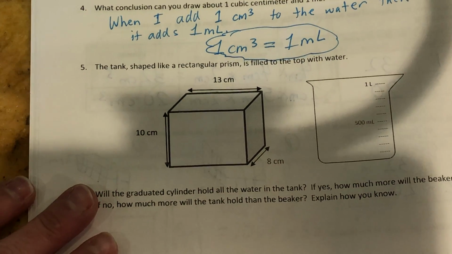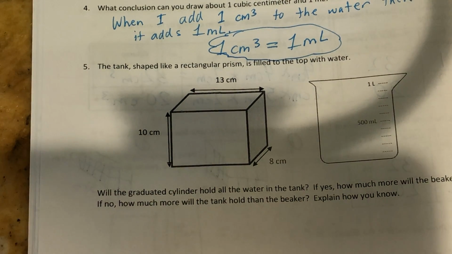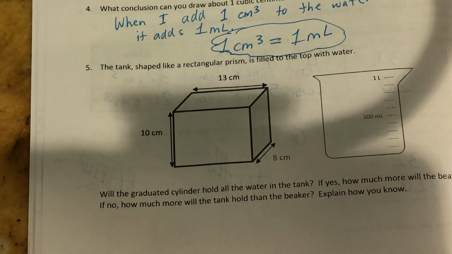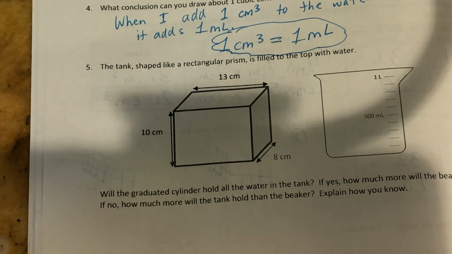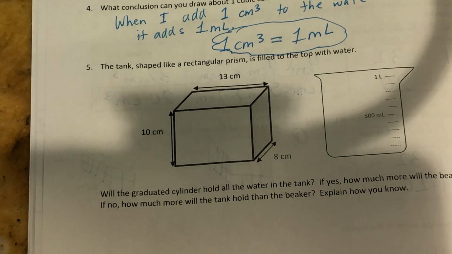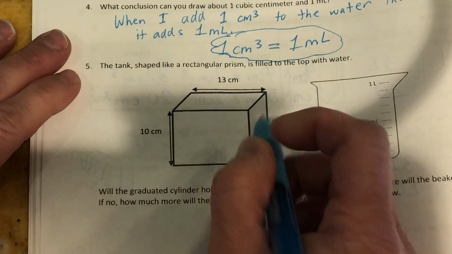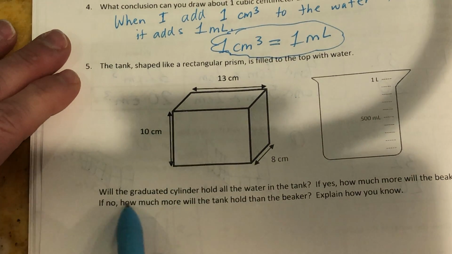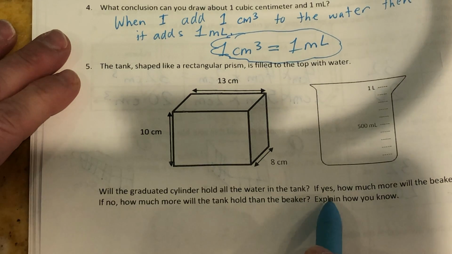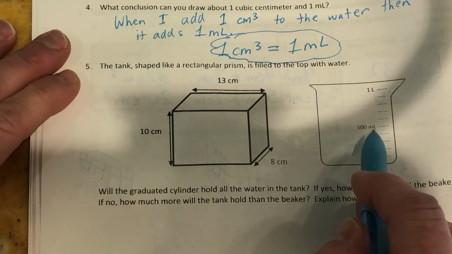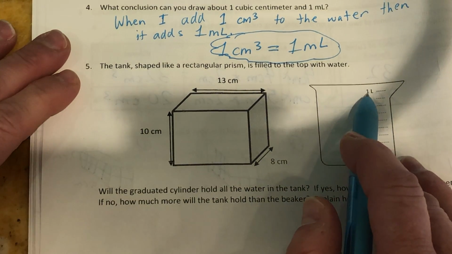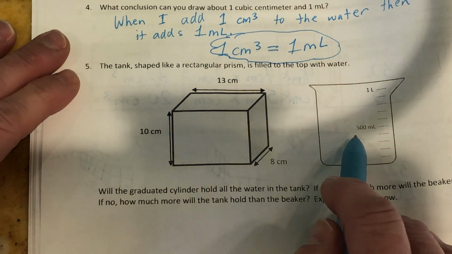All right, fish tank problems. We love to give fifth graders fish tank problems because in the real world, we're always filling things up. Pools, fish tanks, pots, pans, and that's what we want to know. Is it going to overflow or do we need more to fill it up? So a fish tank is shaped like a rectangular prism, and it's filled to the top with water. That means it's filled right up to the edge. Will the graduated cylinder hold all the water in the tank? So will this hold all the water? This is 50 milliliters. 1 liter is the same as 1,000 milliliters.